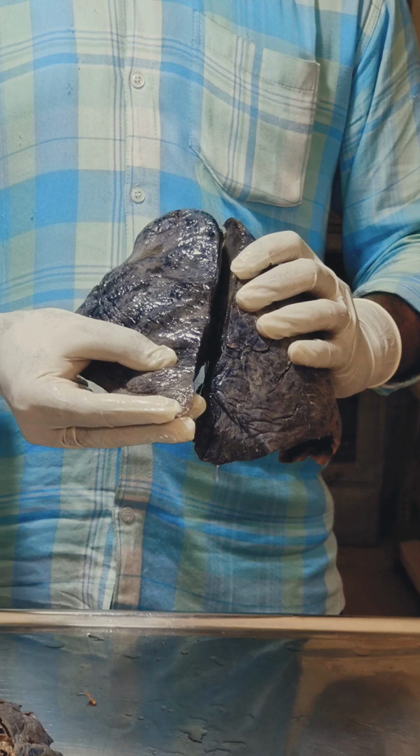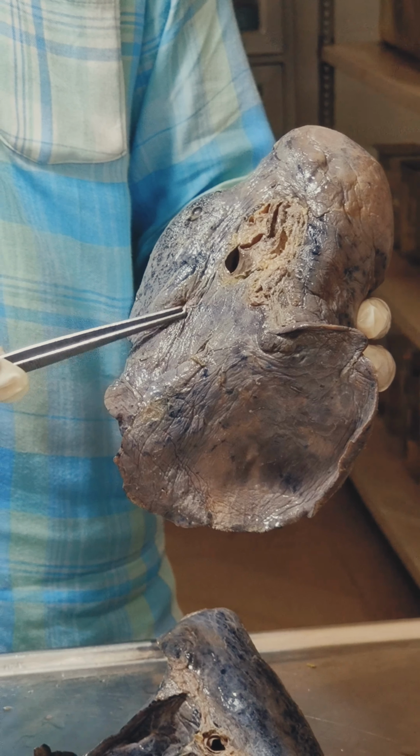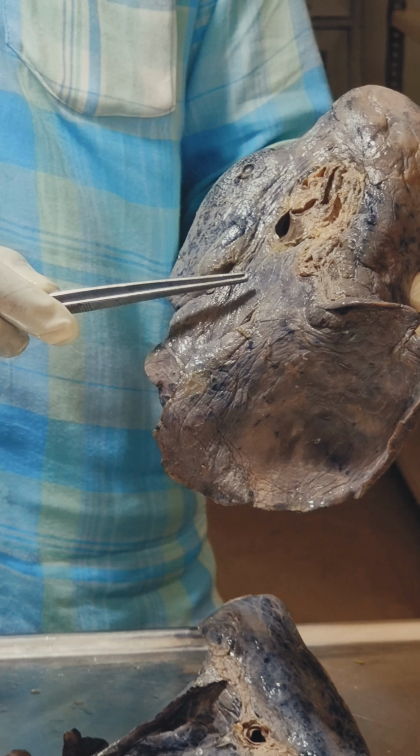Next, going to the structures or relations of the mediastinal surface of the right lung. When we hold the right lung in the anatomical position, this is the anterior border and we have the mediastinal surface. Here we have the relations: anteriorly we have the right atrium. We are now studying the relations of the right lung. So the right lung mediastinal relations: here we have the right atrium; on the upper part, the superior vena cava; inferiorly, the inferior vena cava.